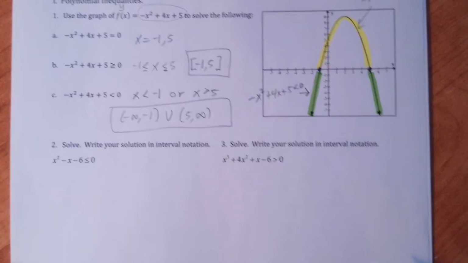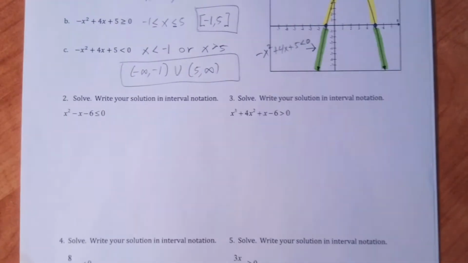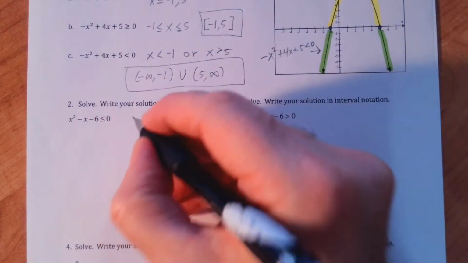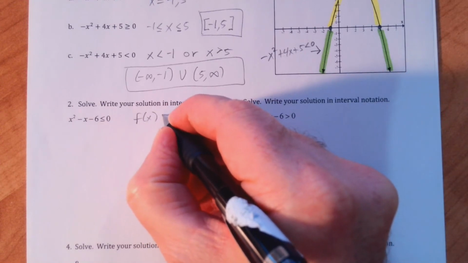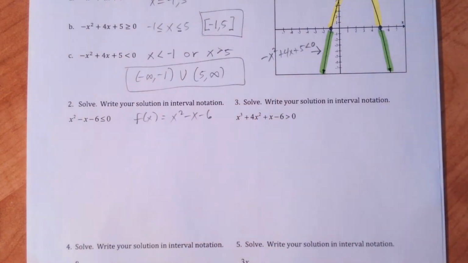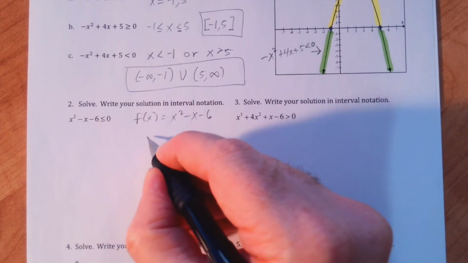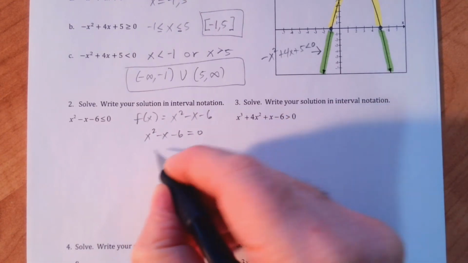All right, so let's look at number 2. So we can actually make a very quick sketch of this graph quite easily. We're basically going to graph f of x is equal to x squared minus x minus 6. Now to find the zeros, or the x-intercepts, or where they're at, we find the zeros.